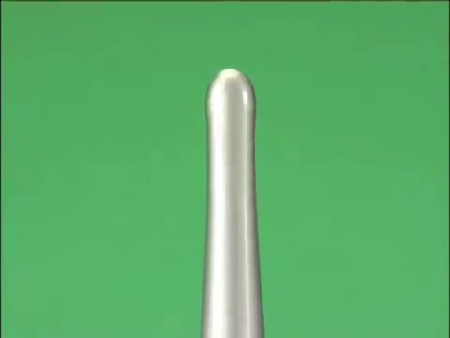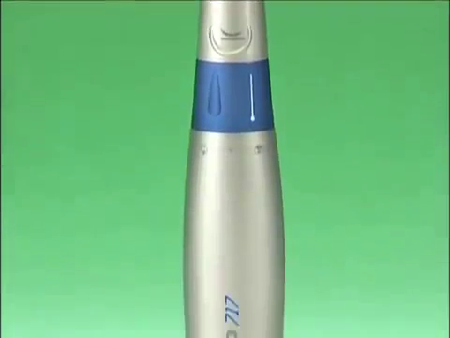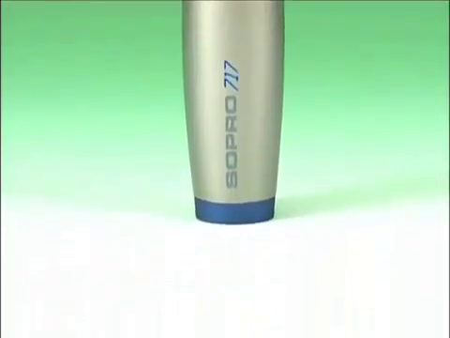Therefore, the results of the SOPRO 717 intraoral camera are more than satisfactory in terms of natural tooth shade selection, and the camera with its SOPRO shade concept is one of the modern ways of colour teeth selection.